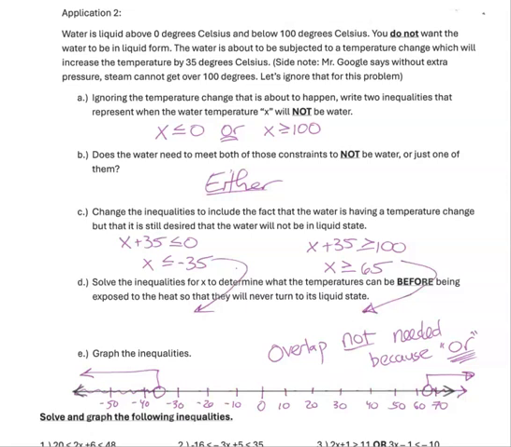Next, what we are going to do here is you're not going to write or inequalities as a compound one like we did before. You keep them separate and you write the word or in there. We changed it now to bring in the fact that the water was about to be heated by 35 degrees. So I said x plus 35 on both of them. And then I had the same exact symbols, the less than or equal to and the greater than or equal to symbols.